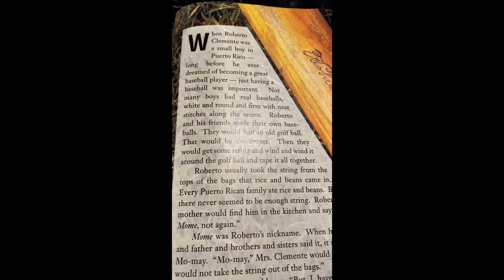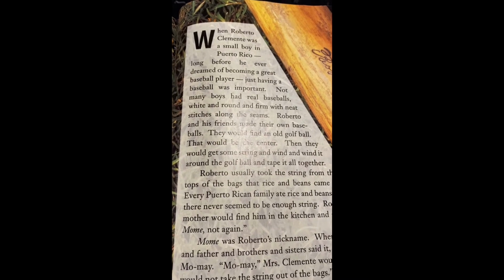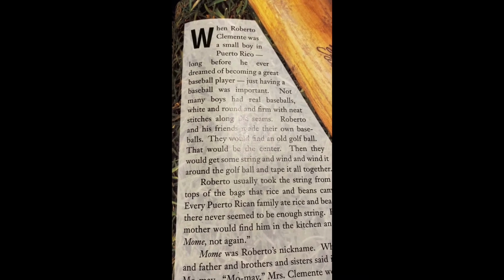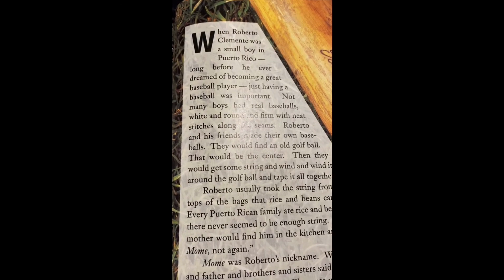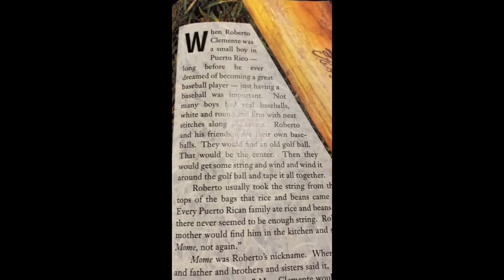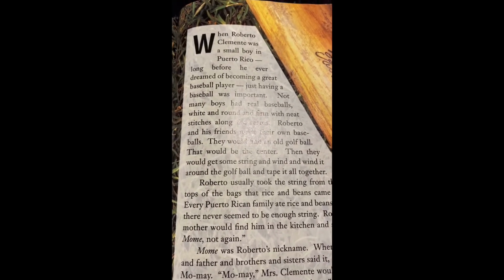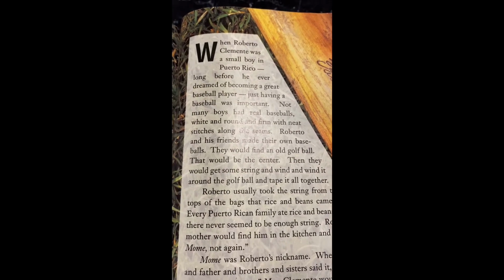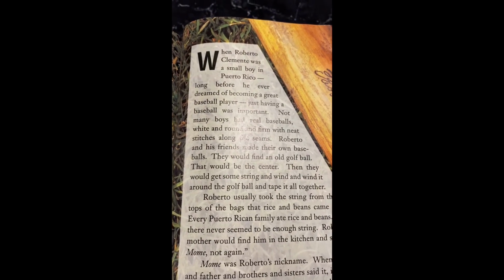Now, if you look at the top, the first paragraph talks about Roberto Clemente as a small boy. Listen along as I read this. It says, Roberto Clemente was a small boy in Puerto Rico. Puerto Rico? I wonder where that is. I wonder if that's another state like Minnesota, or maybe it's a city like Shakopee.